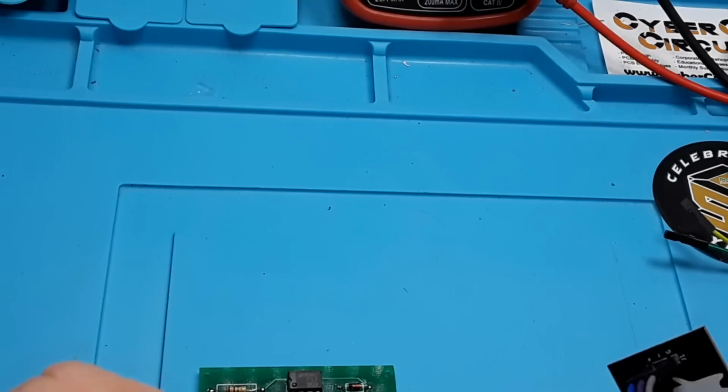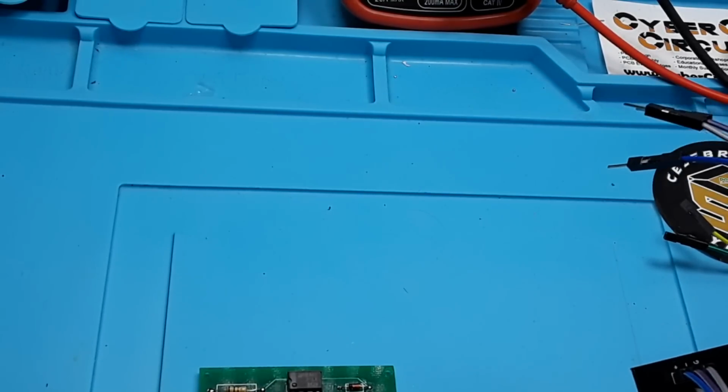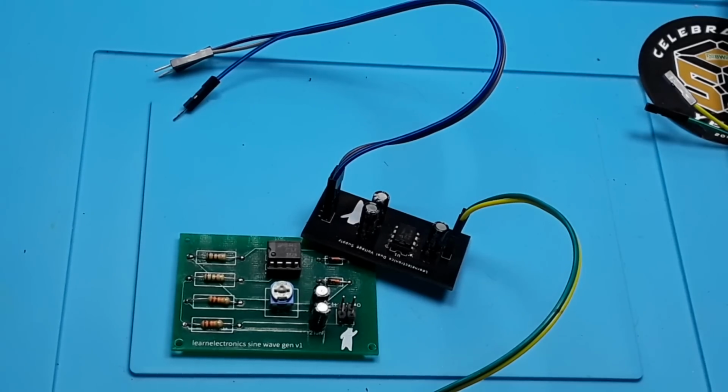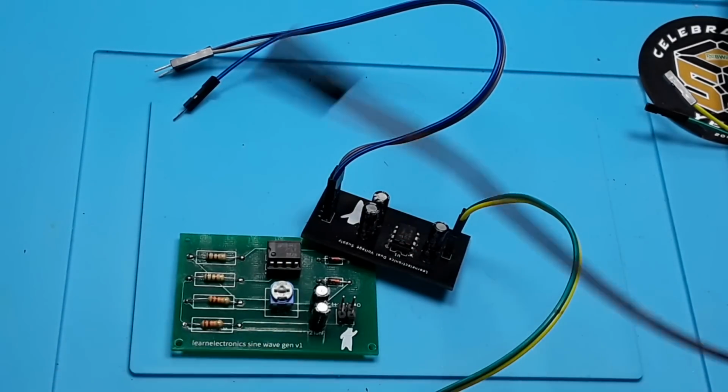And I need different connectors. Okay. Female on both ends.